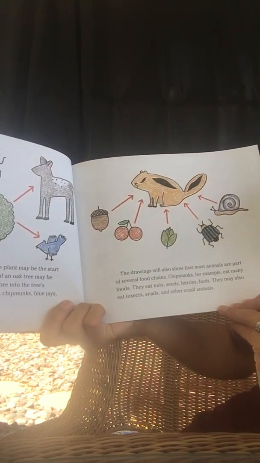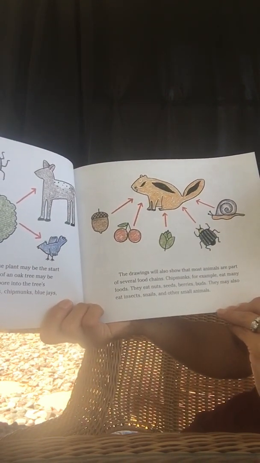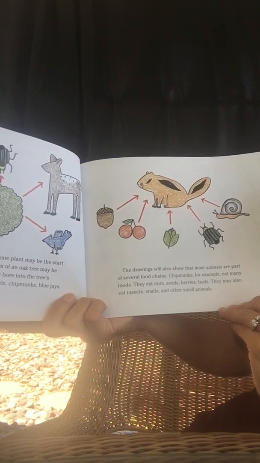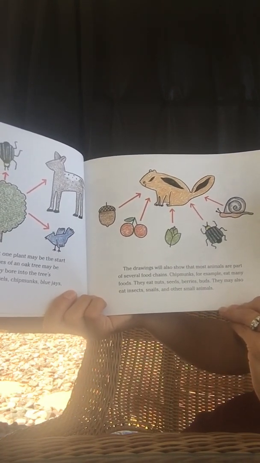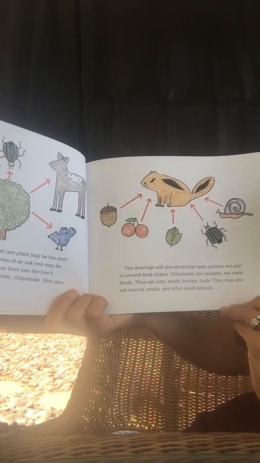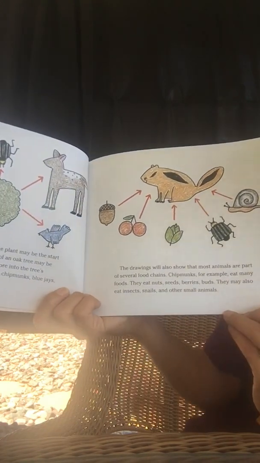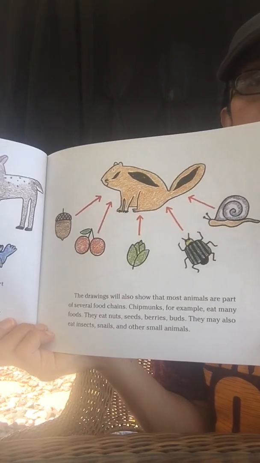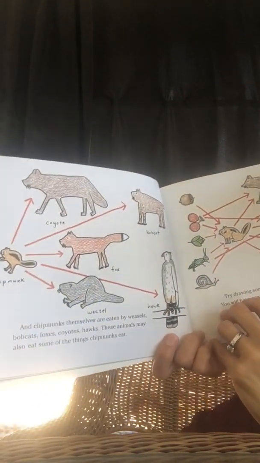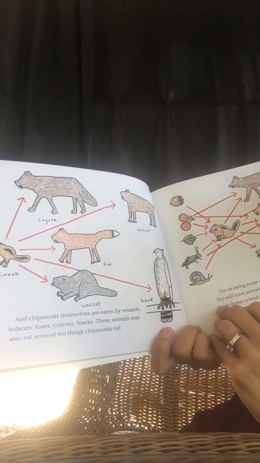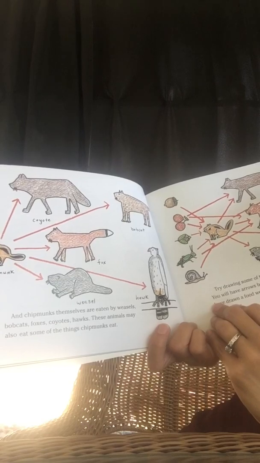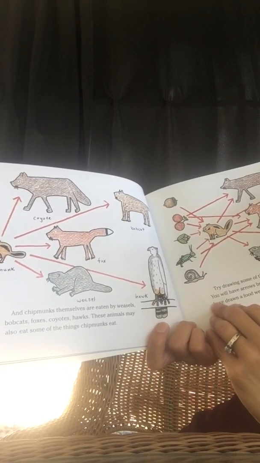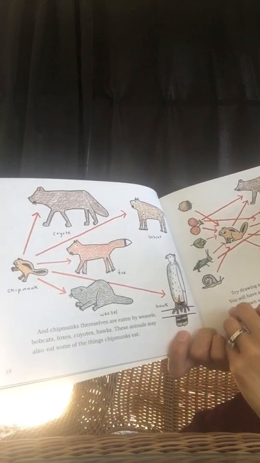The drawings will also show that most animals are part of several food chains. Chipmunks, for example, eat many foods. They eat nuts, seeds, berries, buds. They may also eat insects, snails, and other small animals. And chipmunks themselves are eaten by weasels, bobcats, foxes, coyotes, hawks. These animals may also eat some of the things chipmunks eat.